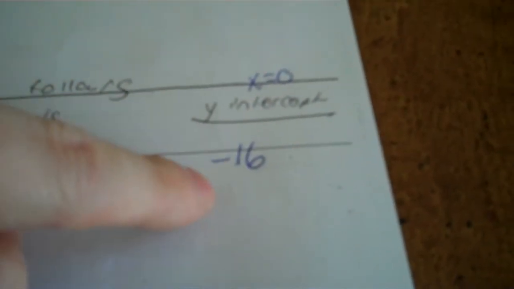In the y-intercept, we simply set our x equal to 0, which would take out all of our x's, and y would equal negative 16. Okay, that'd be where it crossed the y. It'd be a roller coaster graph. It would cross the x-axis at negative 4 and 4, and it would cross the y-axis at negative 16.